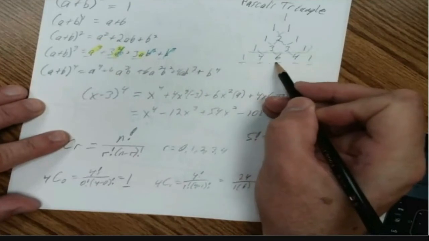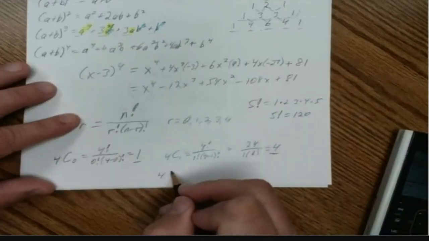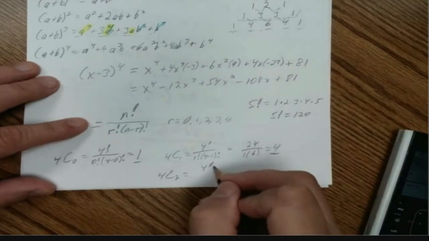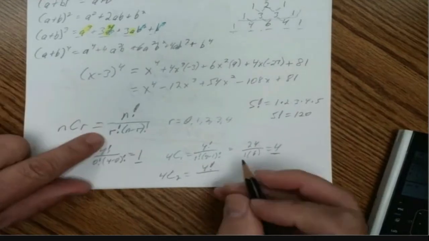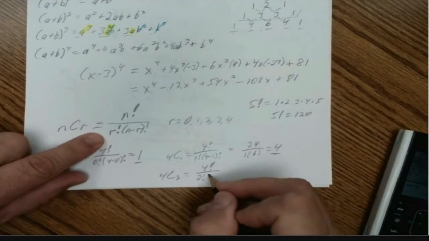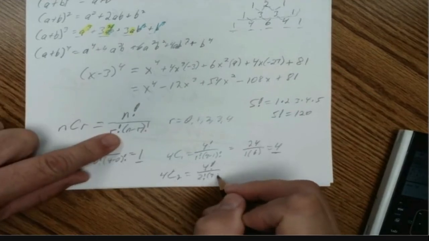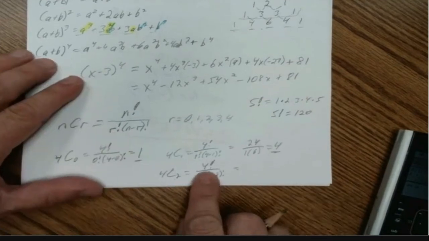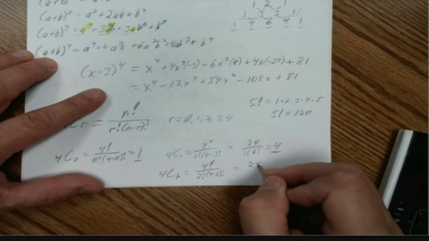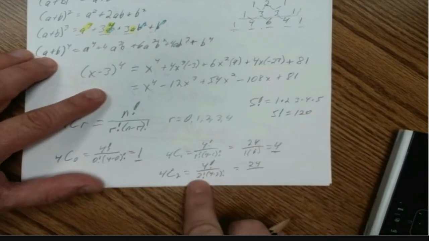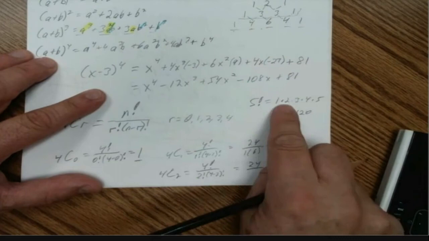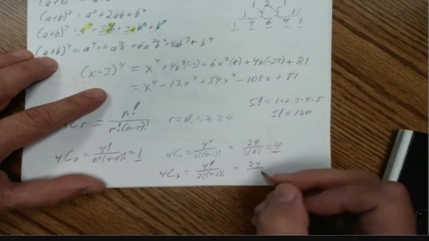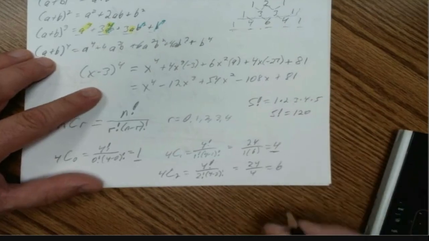The third one should come out to be a 6. Let's see if it shows us that. If it's 2, we've got 4 factorial over 2 factorial, 4 minus 2 factorial. So 4 factorial is 1 times 2 times 3 times 4, which we already calculated as 24. 2 factorial is just 1 times 2, so that's a 2. This is 4 minus 2, that's also a 2. So 2 times 2 is 4. That tells us our third term.